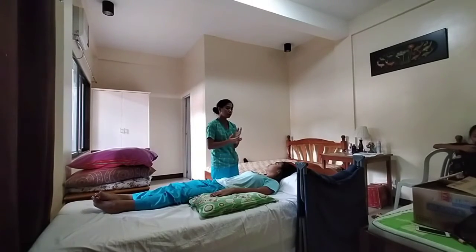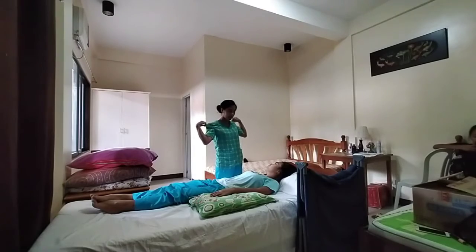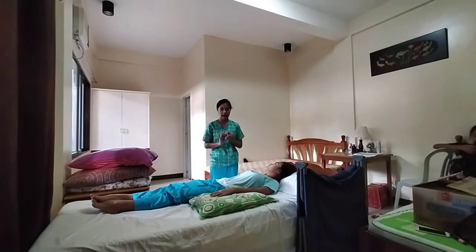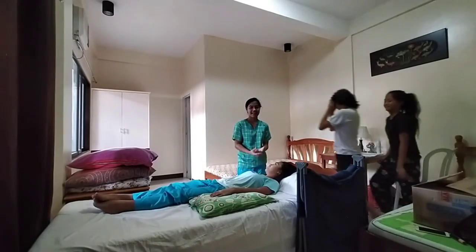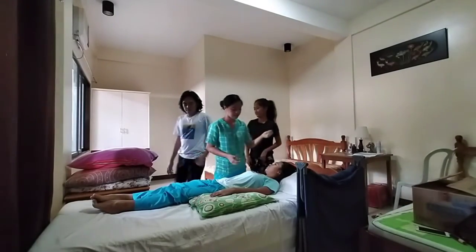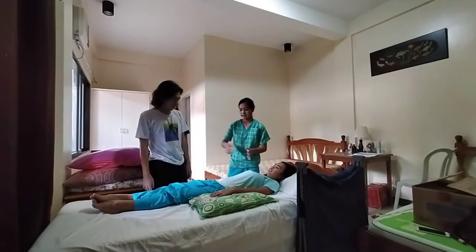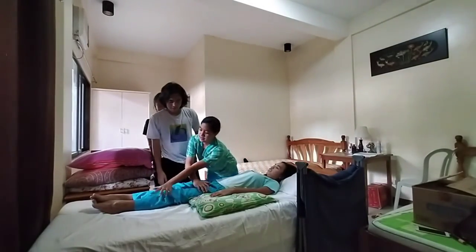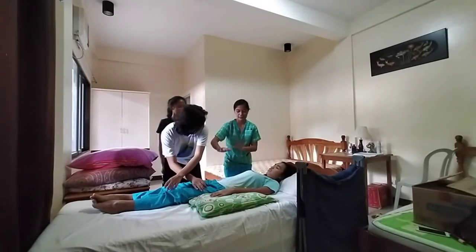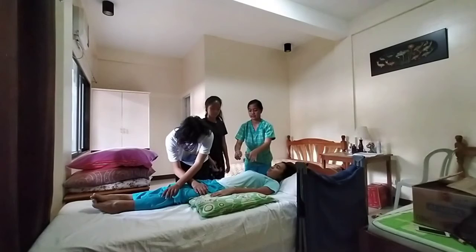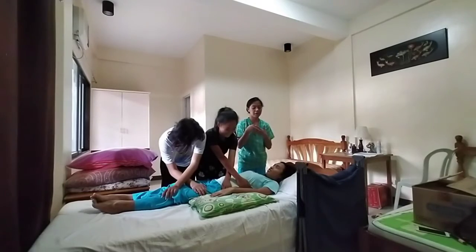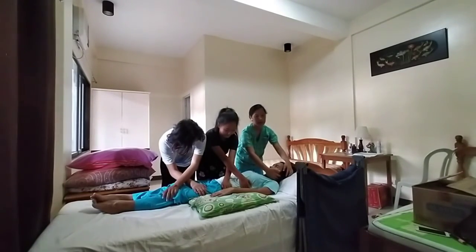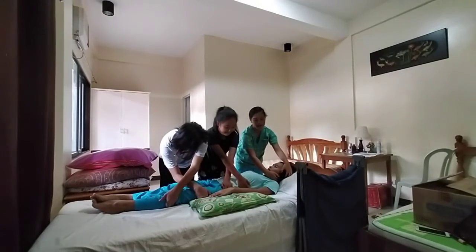So I will use two other nurses for the rolling of the client. The first nurse is across the legs, under the arms, and the next is for the hips of the client. So I'm going to use my arm for the head of the client. So assist in the correct alignment of the head.